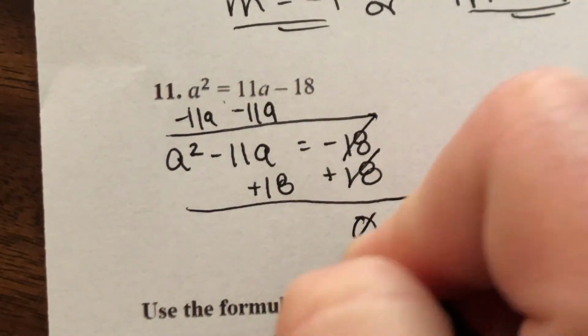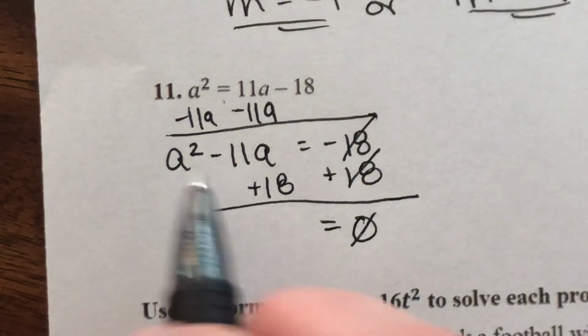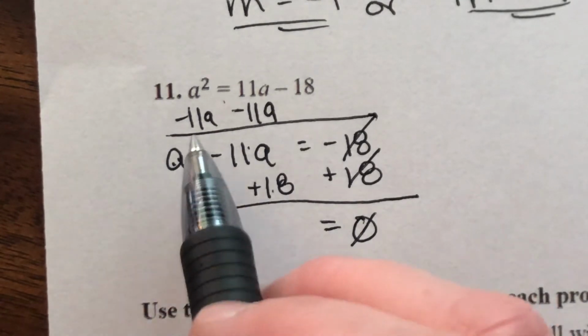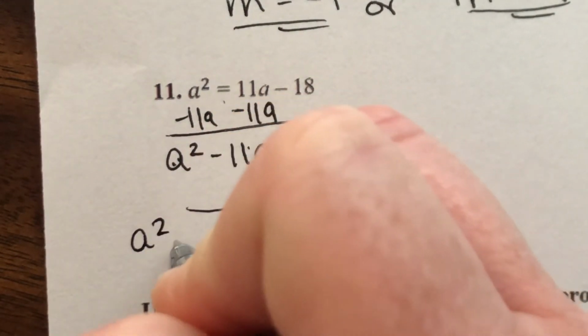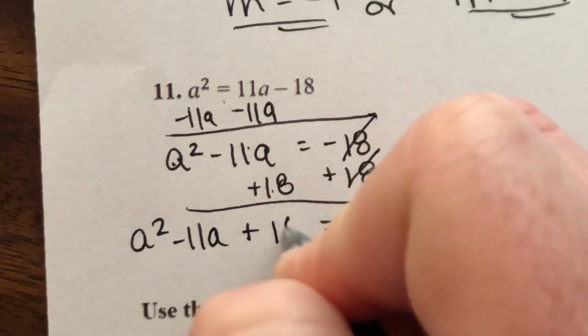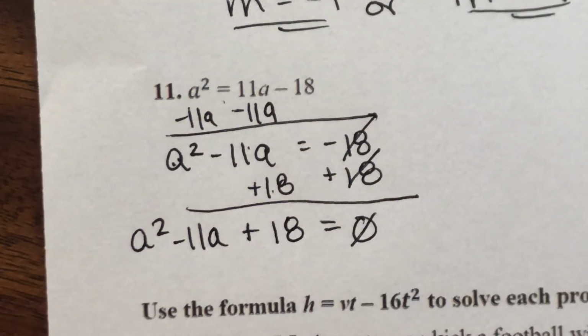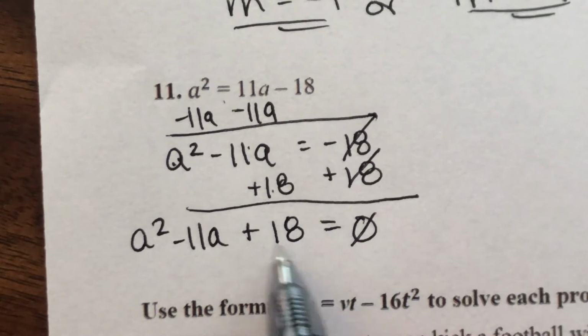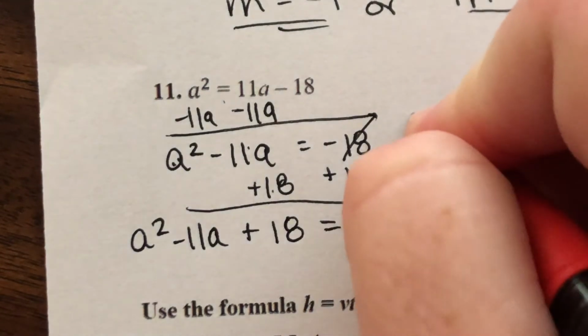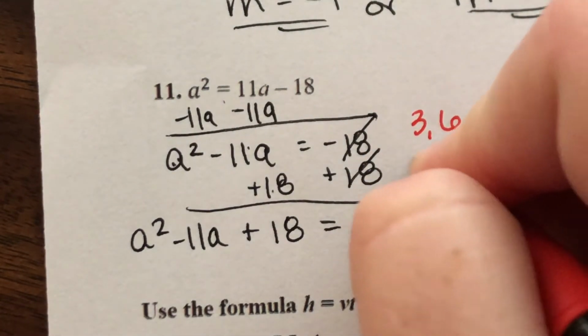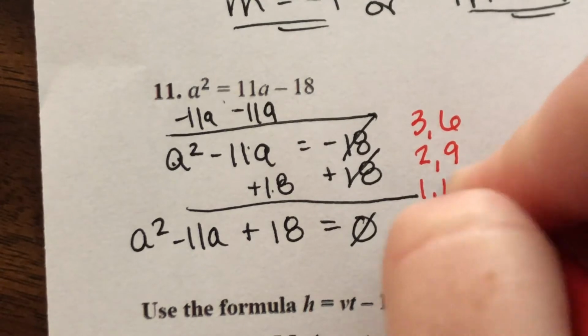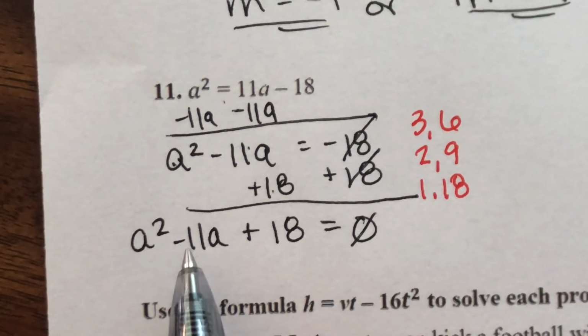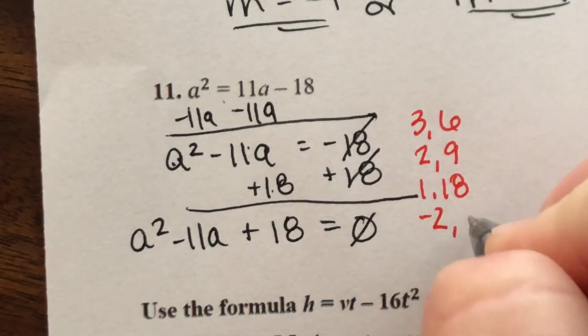So this becomes 0. Bring down my equal sign. I can't combine any of these because they're not like terms. So I get a squared minus 11a plus 18. So here's my trinomial. What are two factors of positive 18 that add up to -11? Well, factors of positive 18 are 3 and 6, 2 and 9, 1 and 18. If I add any of those together, do I get -11? No. Do I get +11? Yeah, 2 and 9. So what if I made it -2 and -9?